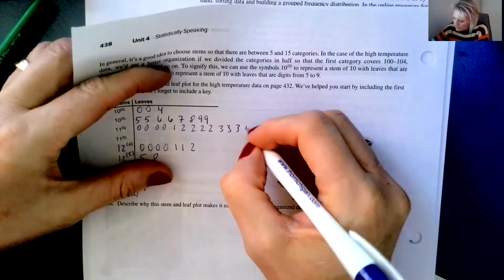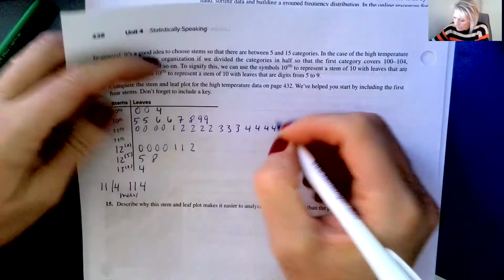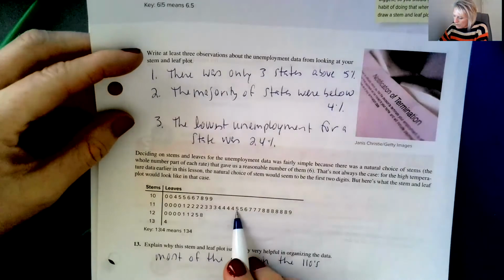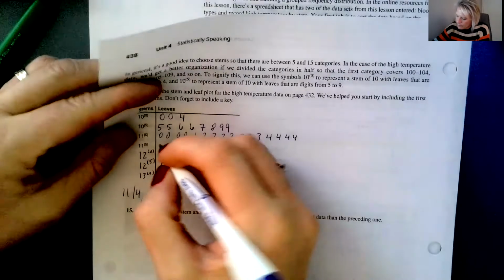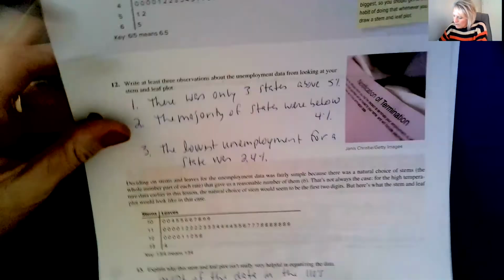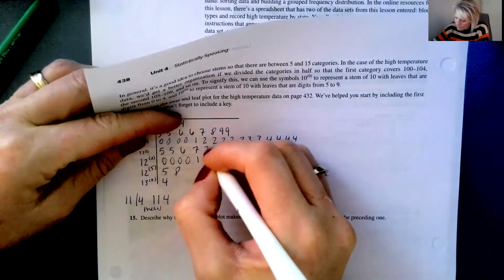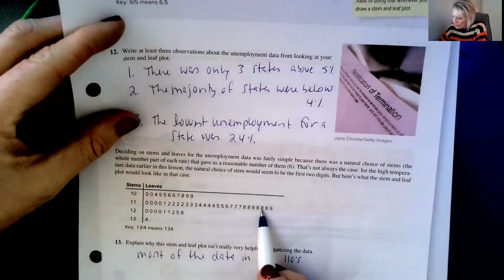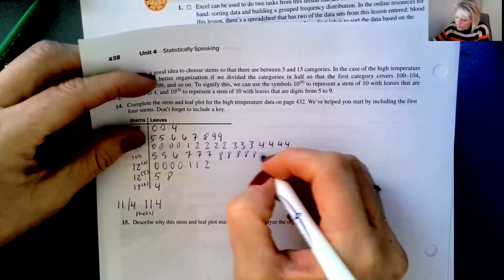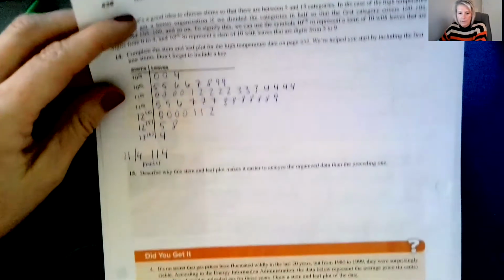Well, that's interesting. There's still a lot in just the 110 to 114. And then we had 2 5s and a 6, 5, 5, 6. And then we had 3 7s. 1, 2, 3, 4, 5, 6 8s and a 9.